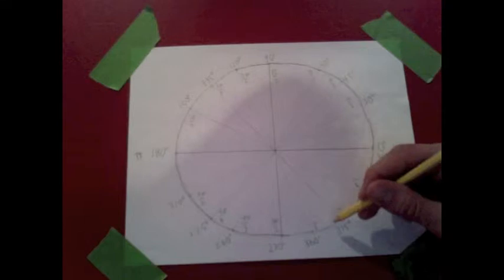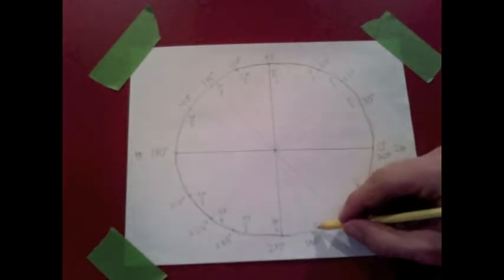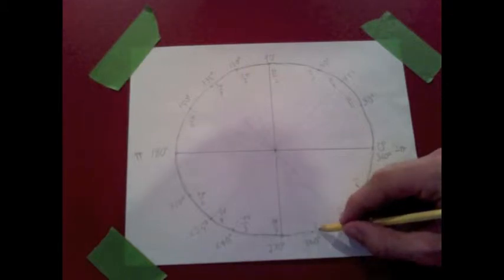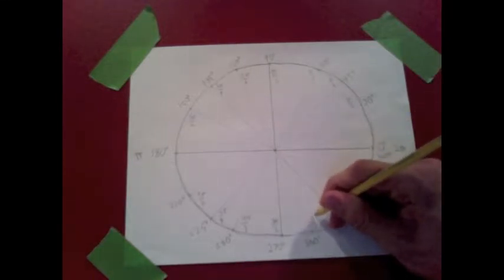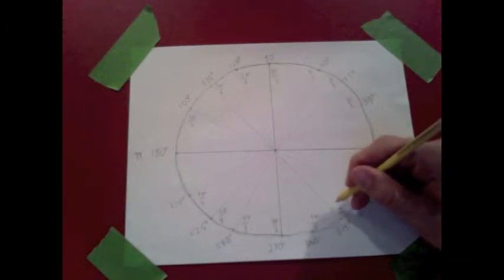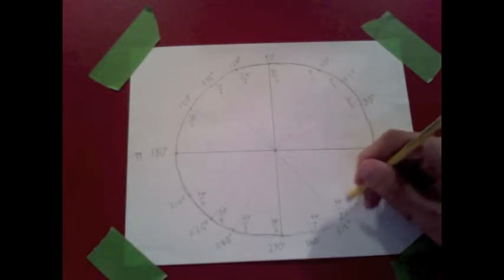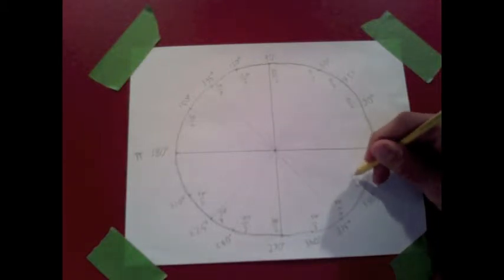The fourth quadrant isn't quite as simple, but there is a pattern. You take your denominator times 2 and subtract 1. So here we have 3 times 2 would be 6, minus 1 would be 5 pi. 4 times 2 is 8, minus 1 is 7 pi. And 6 times 2 is 12, minus 1 is 11 pi.